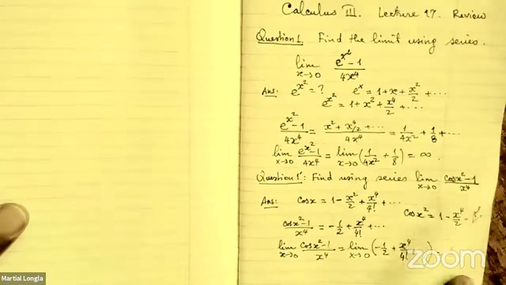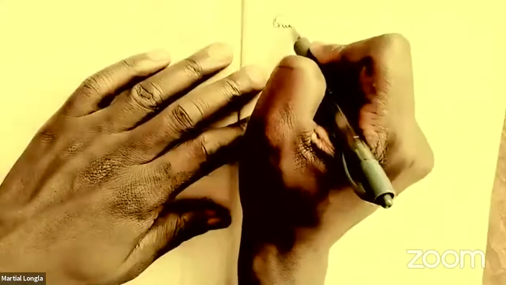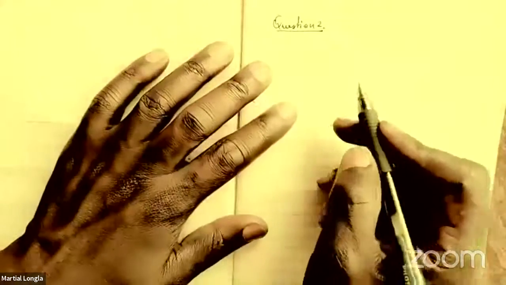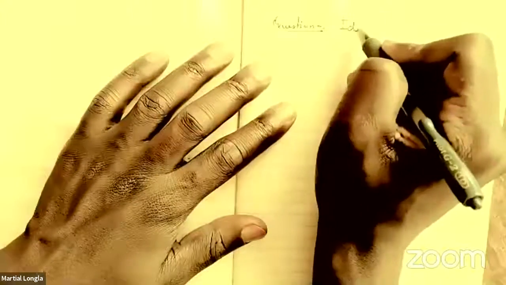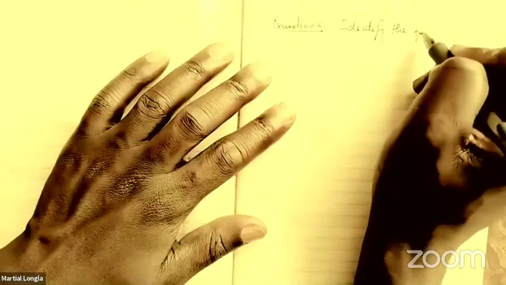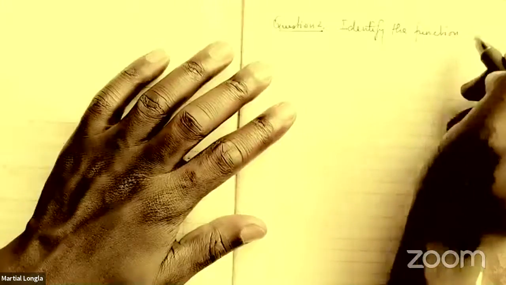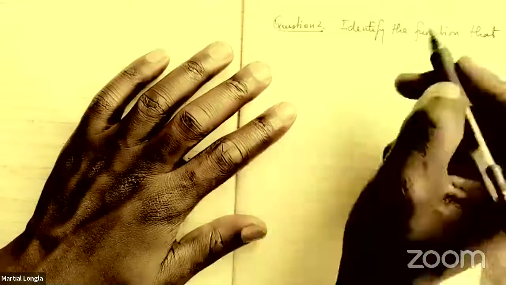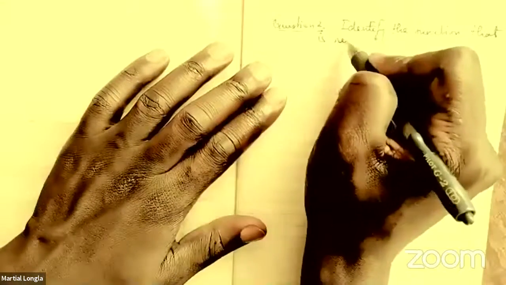So the other type of question that you have is to identify the function that is represented by the series.